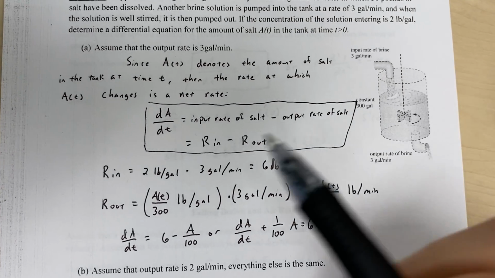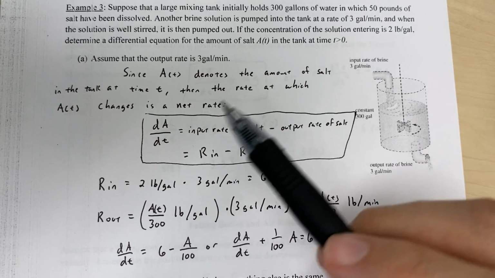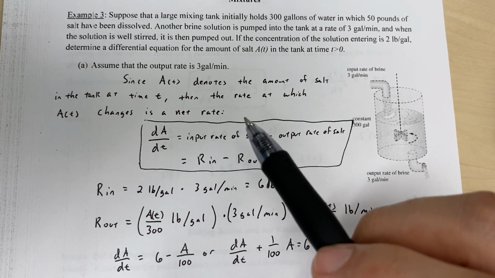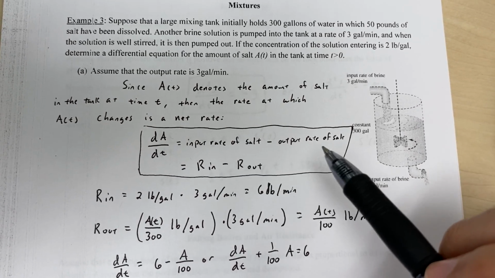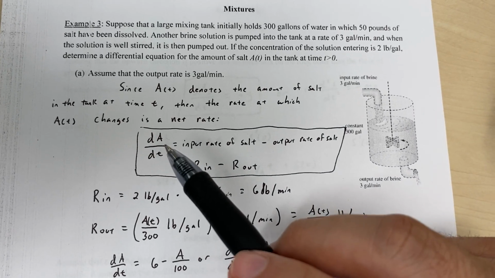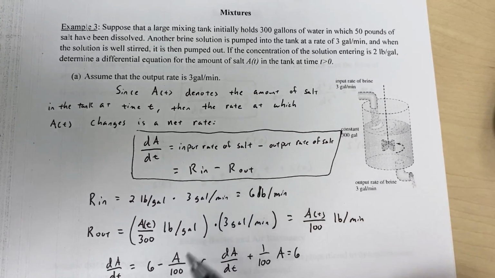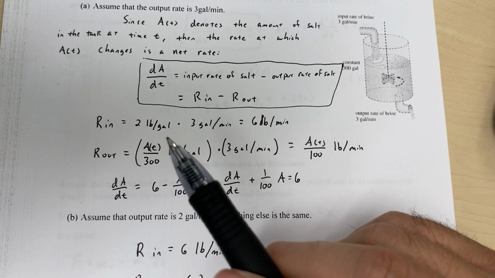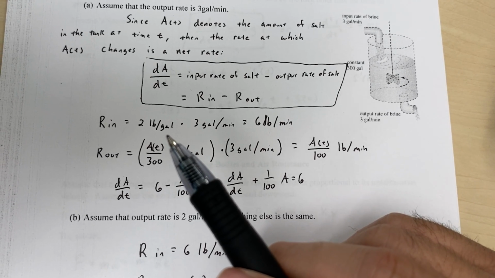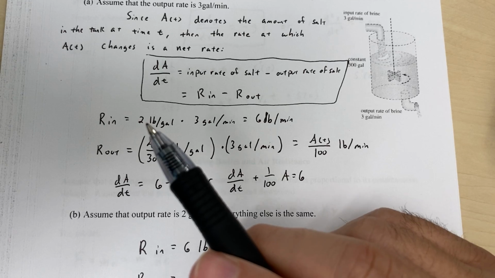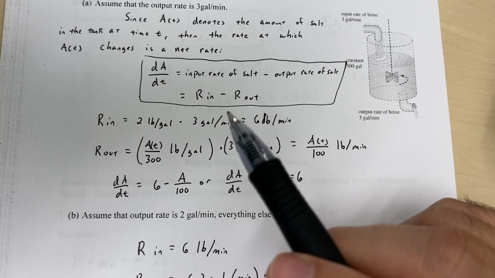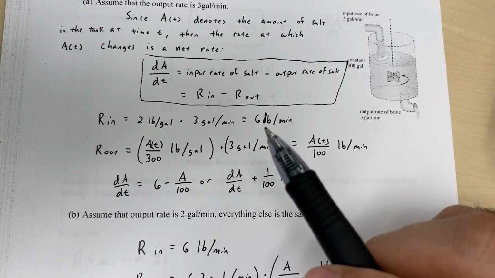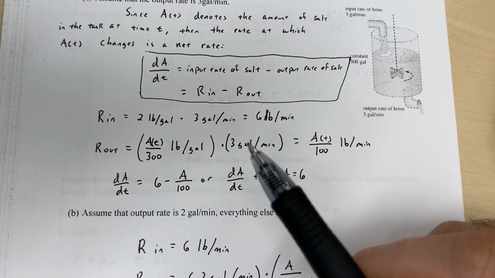Since A(t) denotes the amount of salt in the tank at time t, the rate at which A(t) changes is just going to be a net rate of change: how much is inputted minus how much is outputted. So our differential equation for the total amount of salt is just going to be R_in minus R_out. For R_in, we have 2 pounds per gallon, so 2 pounds of salt in our concentration is the inflow, times 3 gallons per minute, which is how much brine is coming in. This gives us 6 pounds of salt per minute coming in.